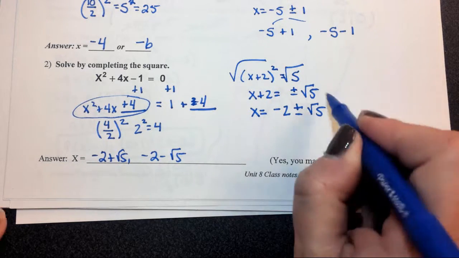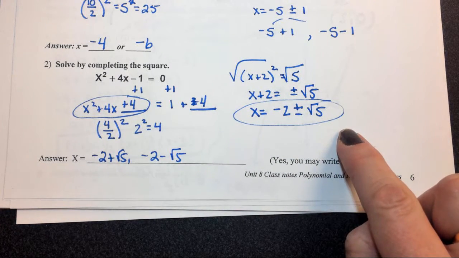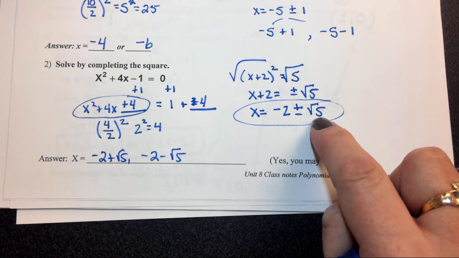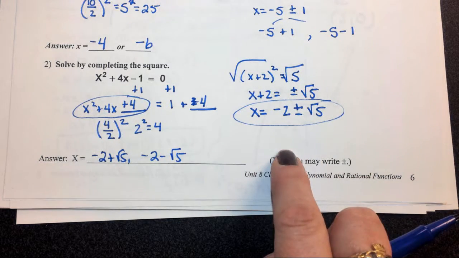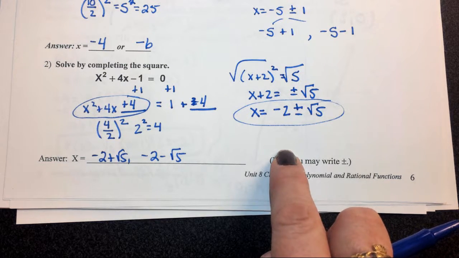But like I said, imagine what simplifying you would have to do with the quadratic formula to get it down to -2 plus or minus square root 5. You would have had to simplify this radical down to a square root of 5. There would have been a number in front, and then you would have had to simplify a fraction. That's what I mean. Completing the square gives you a much more simplified answer than the quadratic formula. All right? Let's look at another one.